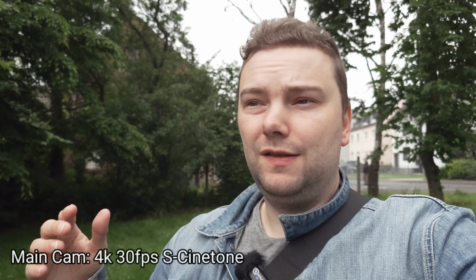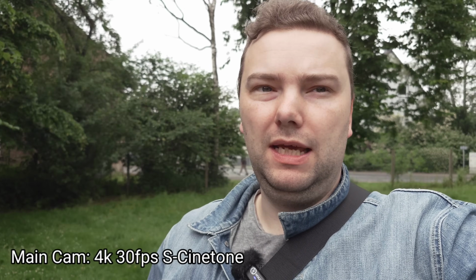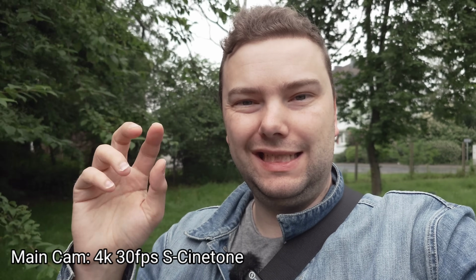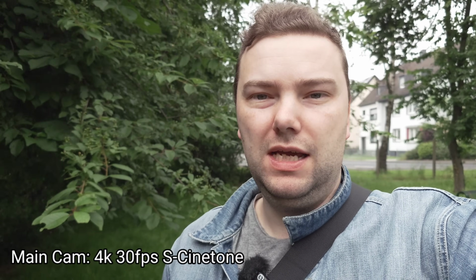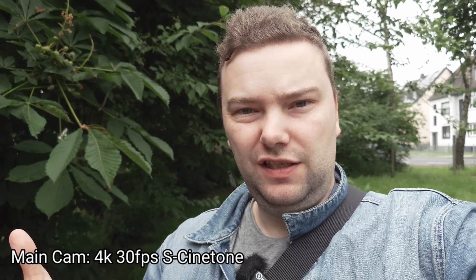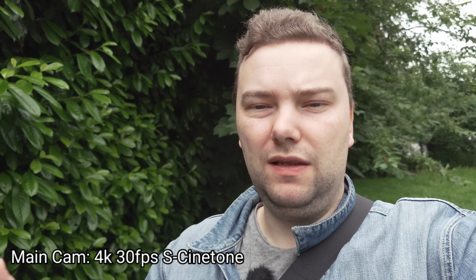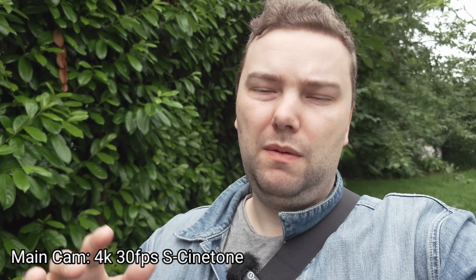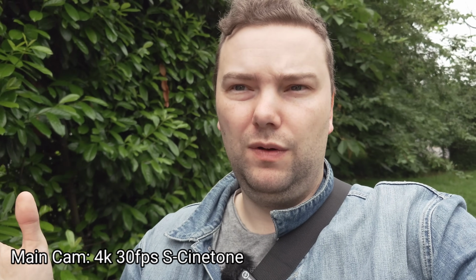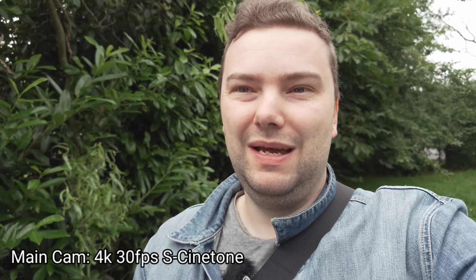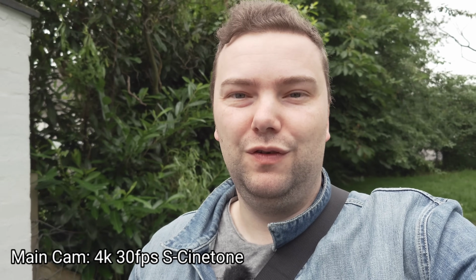Last but not least, there's also S-Cinetone available here on the new camera application. It is under color profiles. If you switch to the cinematic tab, there you have the S-Cinetone. It seems like maybe they will add some new cinematic color profiles there in the future. Not for the Mark VI, but maybe for the Mark VII. If there will come out a 5 Mark 6, maybe they will add a new cinematic color tone there. We will have to see.